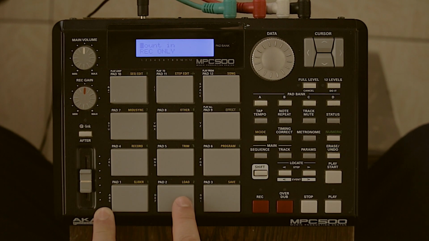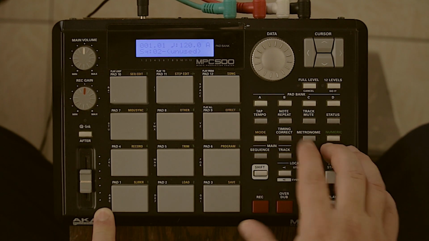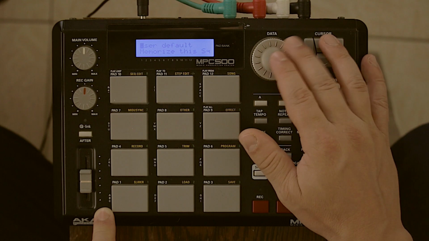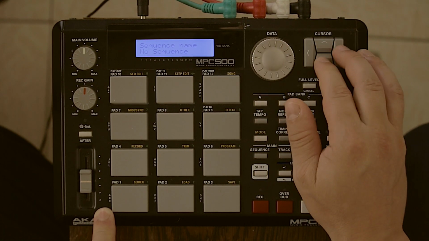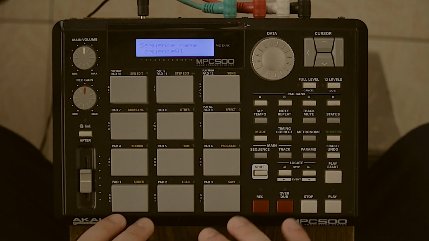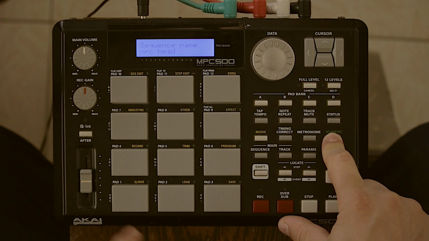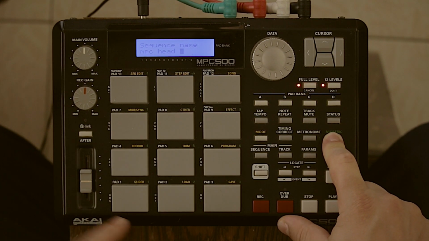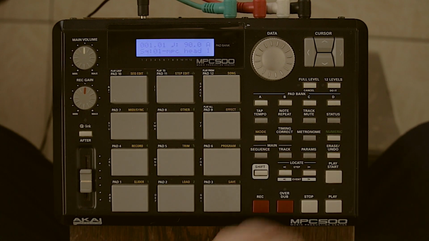If you want to name something, you have to name it through the pads. Now let's name the sequence. Let's go into the sequence, parameters, sequence name, there you go. Let's name this MPC head, right? And if you want to use the numeric, just tap on numeric, press pad number 1, and there it is. That's the name of the sequence.